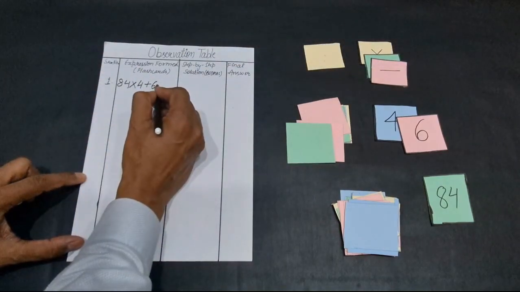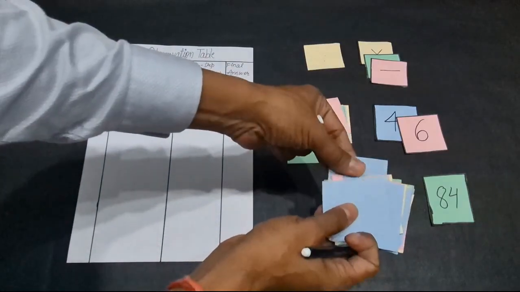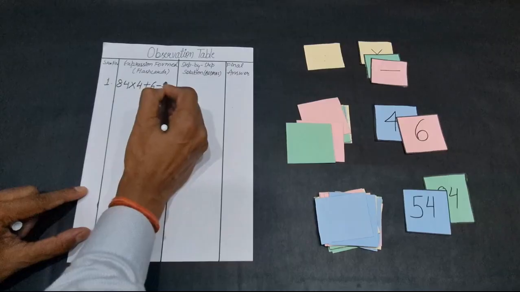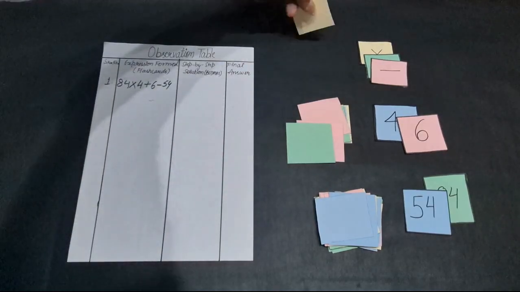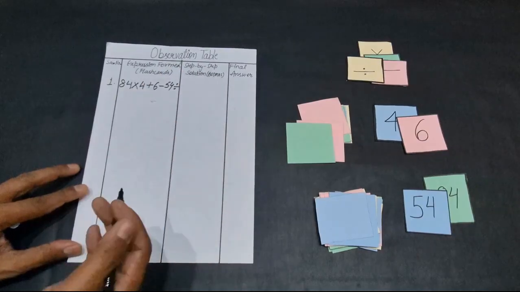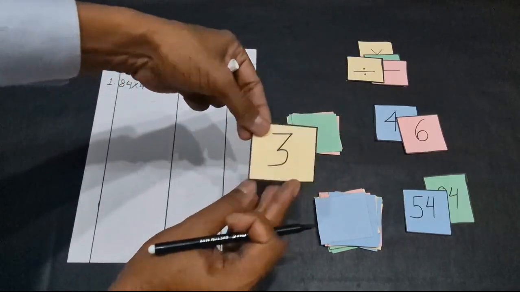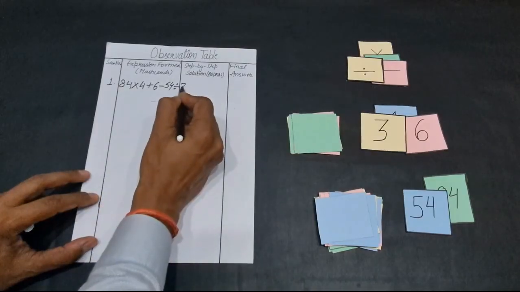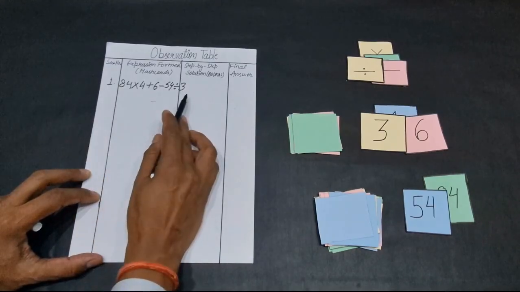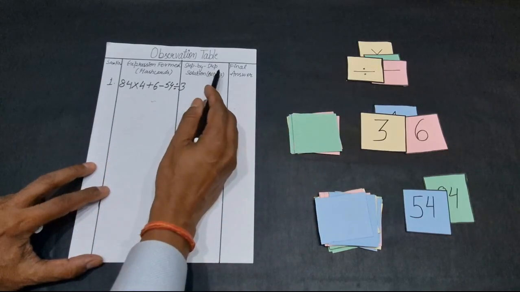So we will write minus, and then we will select another number. So let's select it from one of these stacks. This number is 54. So we will write a 54, and then another operation. So we have only one operation left now. This is divide. So we will put a divide sign, and finally we need one more number. So let's select it right from the base here. The number comes out to be 3. So we will write a 3. Now this is the expression formed when we have selected all the operations and all the numbers randomly from these stacks. Now we will have to show the step-by-step solution.